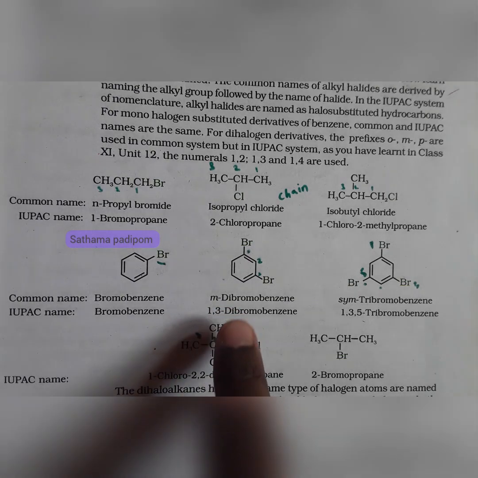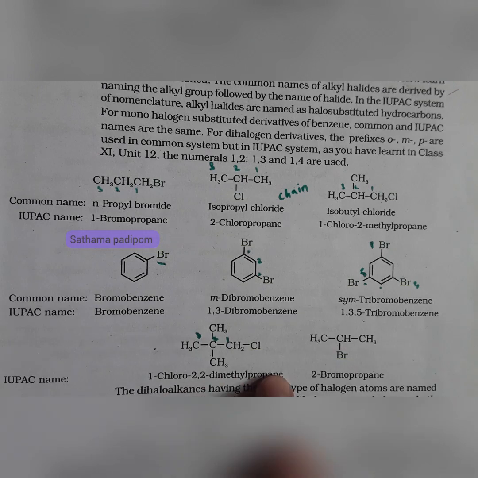So the first position has chloro, and the second position has 2 methyl groups. Since there are 2 methyl groups, 2,2-dimethyl. For the remaining carbons you add 1, 2, 3, propane.